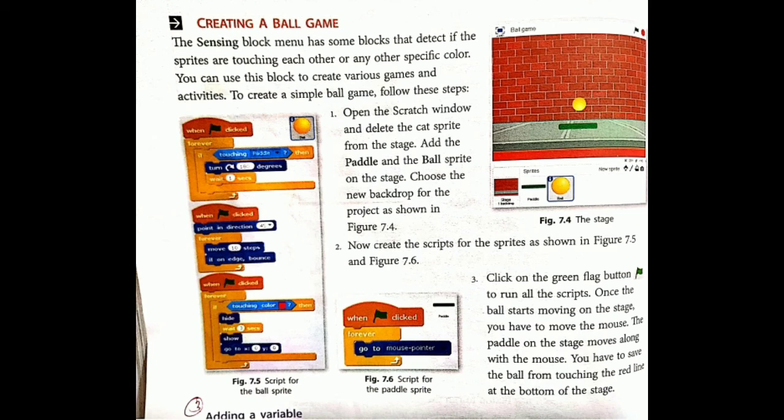Students, if this picture, figure 7.4, 7.5 and 7.6, is not clear for you, in your textbook take page number 78. You will be able to see these particular figures.